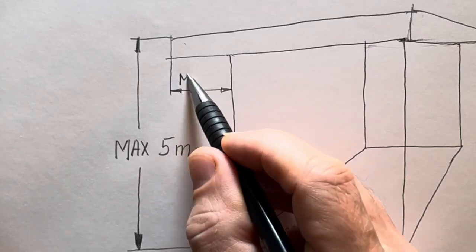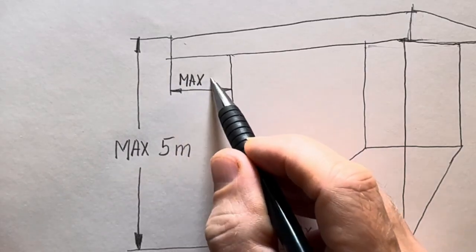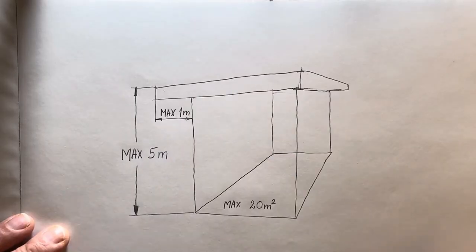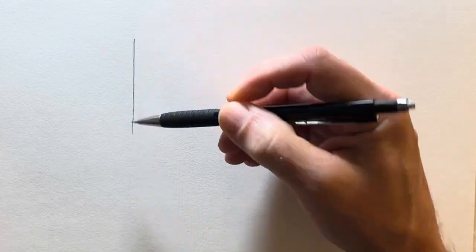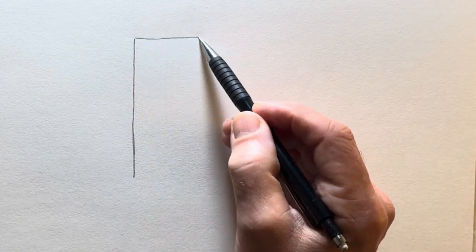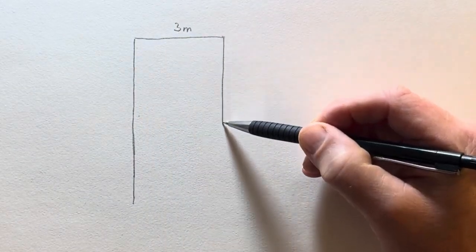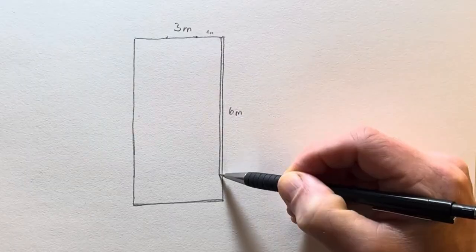Third condition: the roof can extend beyond the wall by a maximum of 1 meter but must not rest on the ground. The first step is to make a floor plan, based on which I can determine the partitions, furniture placement, and finally the locations of the windows.